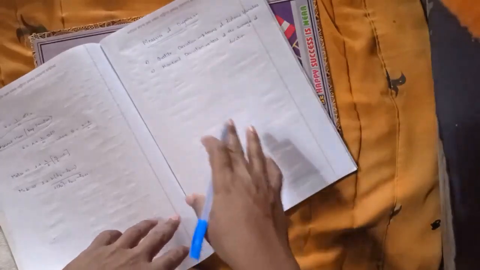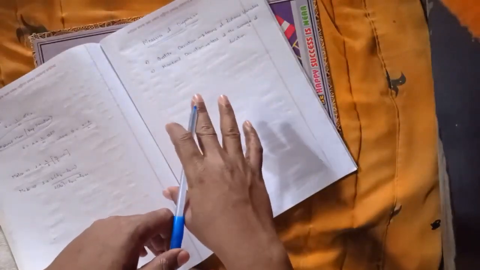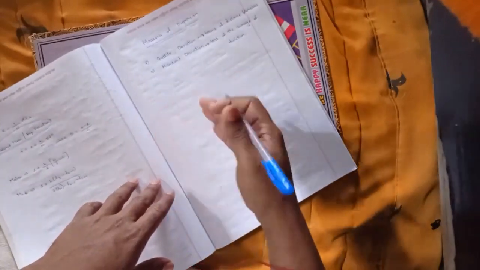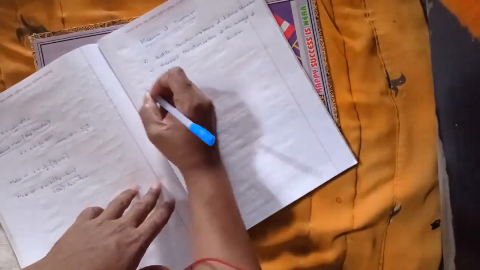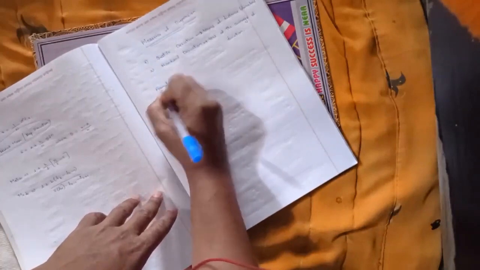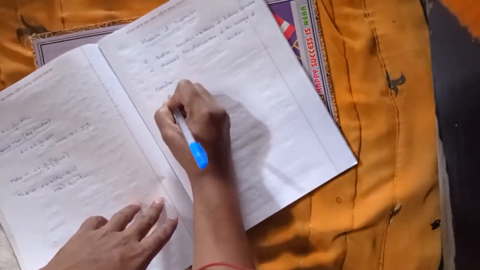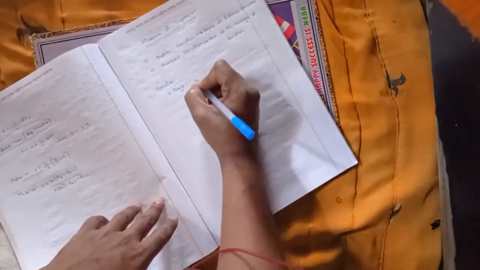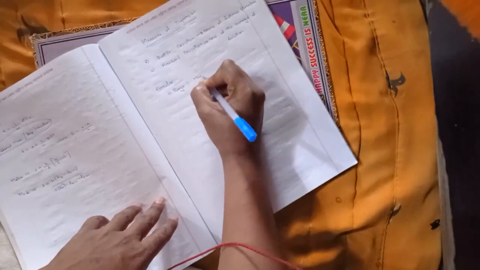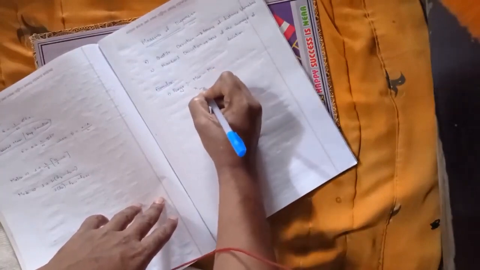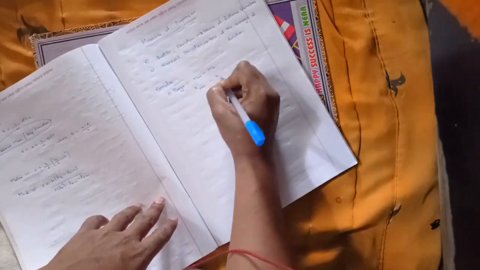So this is just a small theory part. In this video, I will explain all the formulas which are required for us to further proceed with the problems. First one is the range. Range is nothing but the maximum value minus the minimum value, that is x max minus x min.